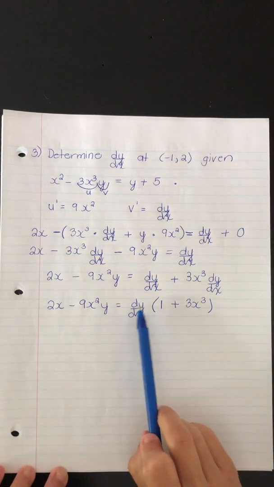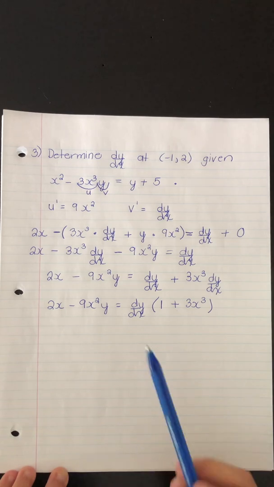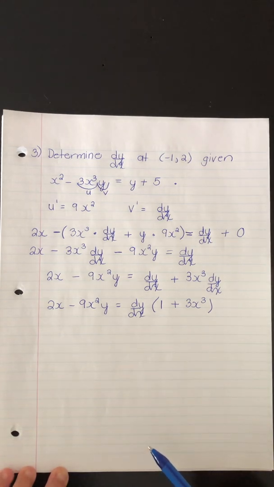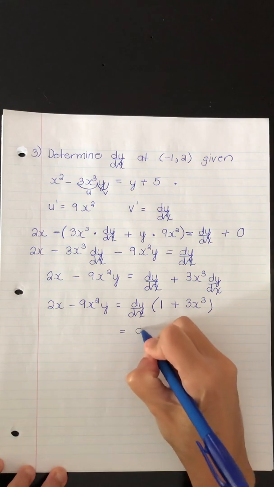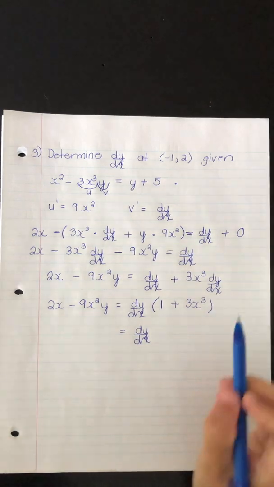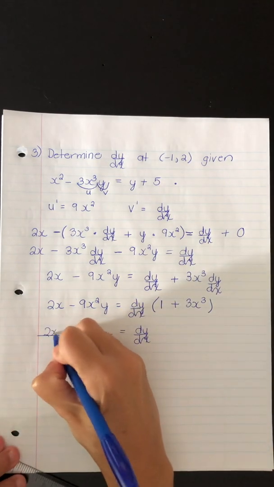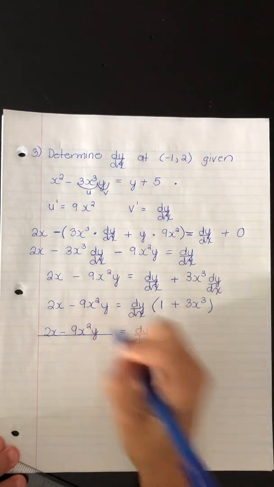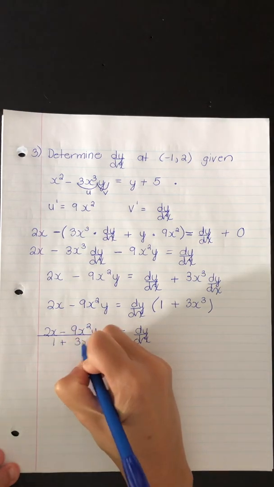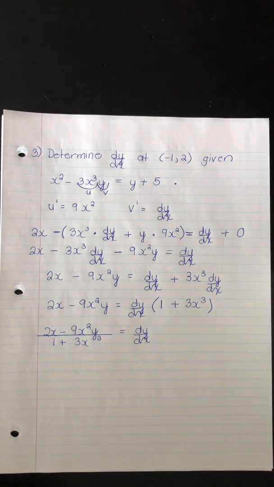Don't forget, if you used multiplication to open this back up, you should get back the previous line. Okay, so that's common factoring dy by dx. Finally, to get the dy by dx by itself, you must divide by this binomial. So we end up with this expression. Okay, we have 2x minus 9x squared y all over 1 plus 3x cubed as our expression for dy by dx.